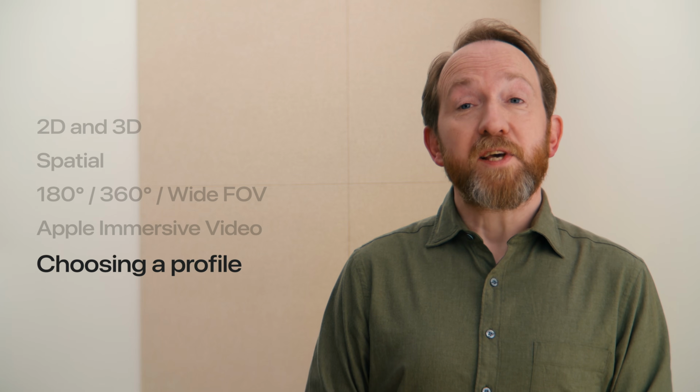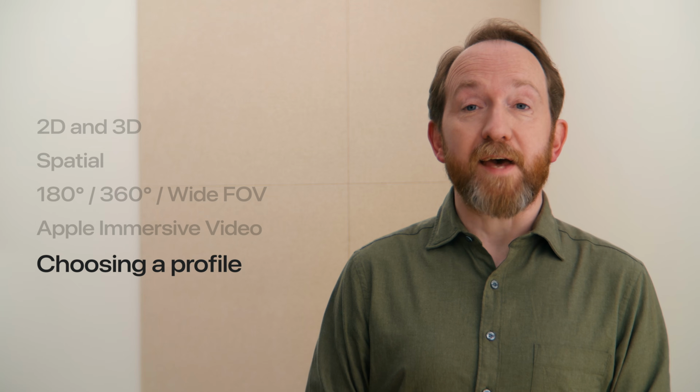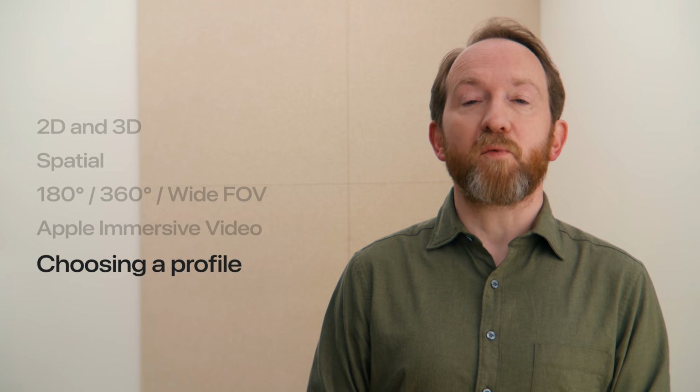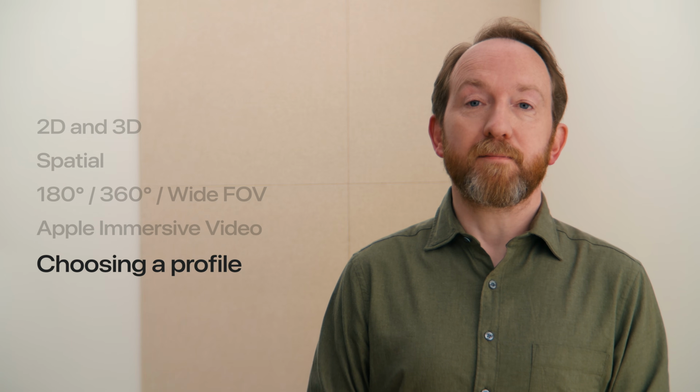Let's finish by taking a look at all of these media profiles together to help decide which ones are right for your app's experience.